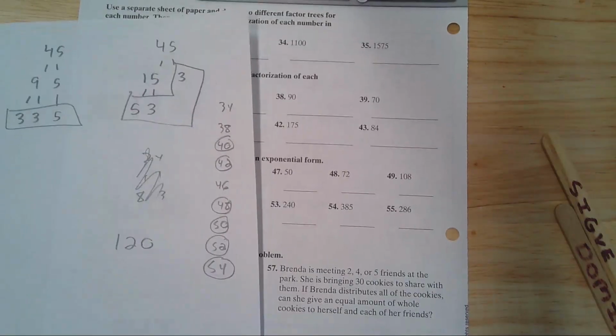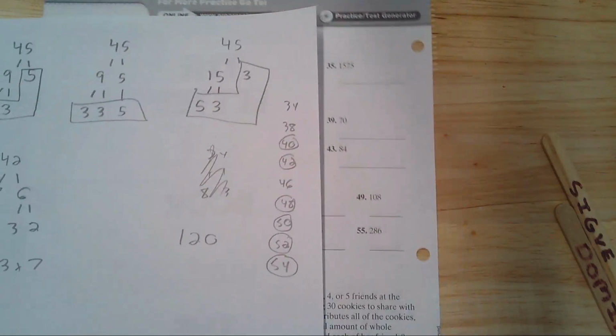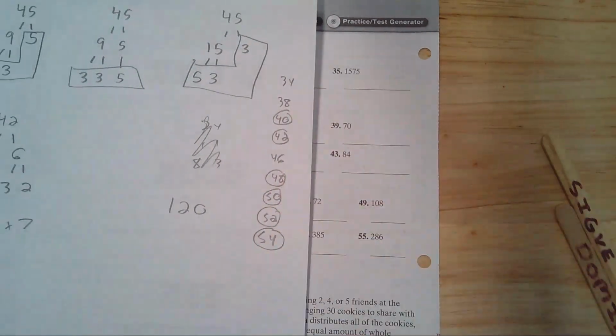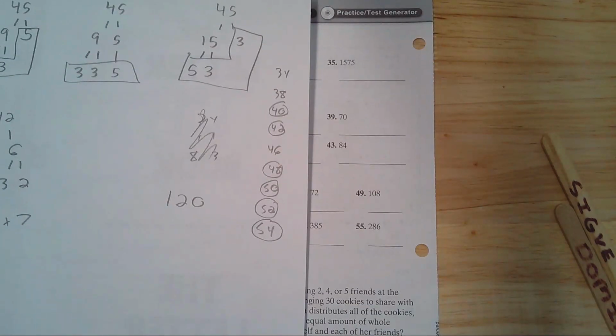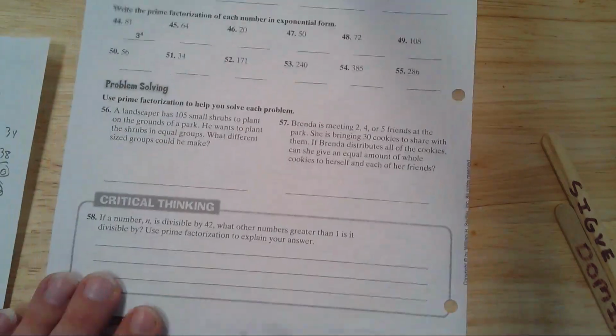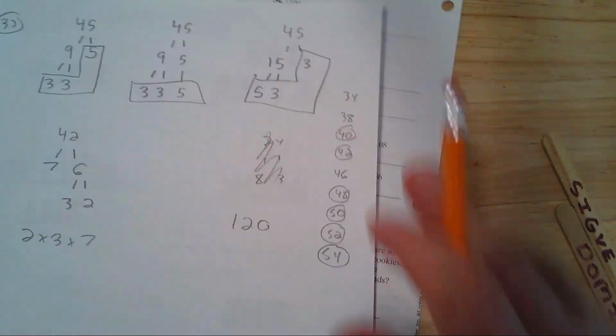Do the trees for these. For the ones that are circled in the homework, right. I'll leave that up there. You may need to do the trees for all of them, I don't know, but I definitely need to see these 6 trees though. And one more time, you do not have to do 58, so don't do 58.